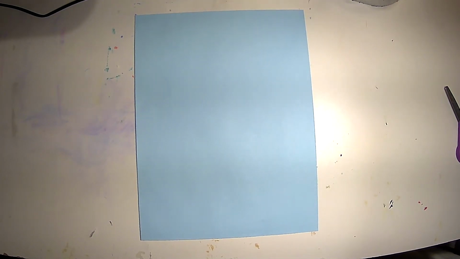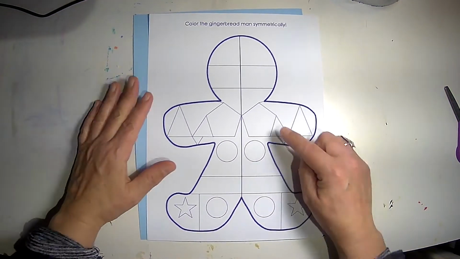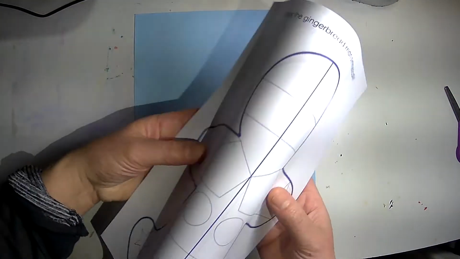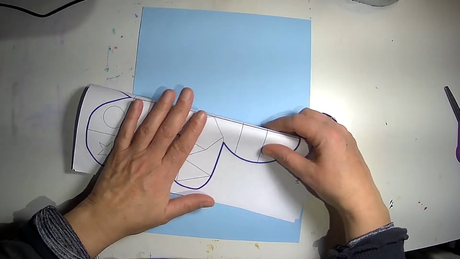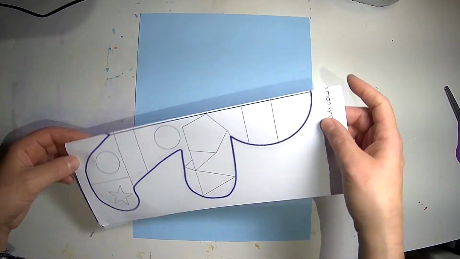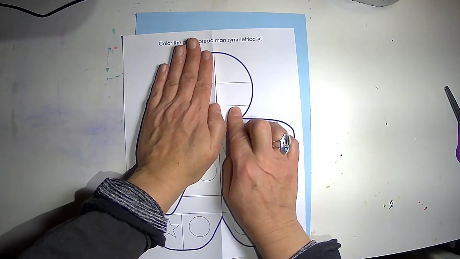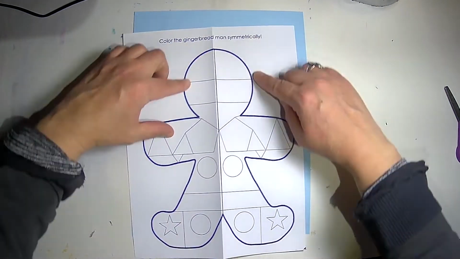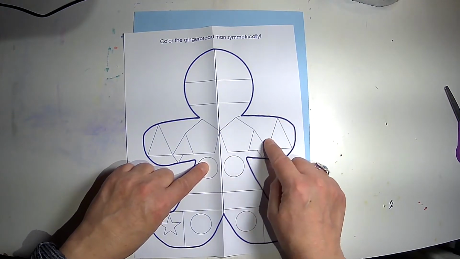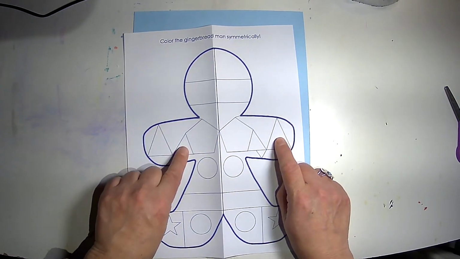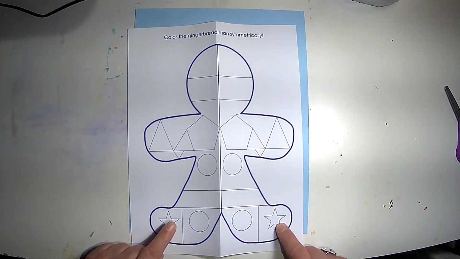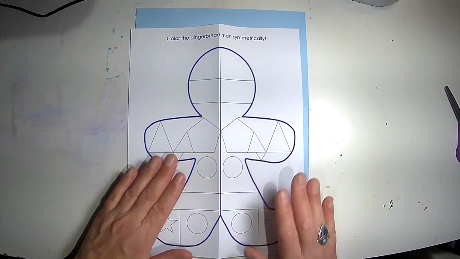This gingerbread man is also symmetrical, but it has just shapes. So if we were to fold on this line and wanted to show that our gingerbread man is exactly symmetrical, you can see half of a head here and then half the head on this opposite side. 2 arms that are exactly the same with all these fun shapes like triangles, circles, the hips, and the feet. Of course, there's a star here and a star there. This is a symmetrical gingerbread man.